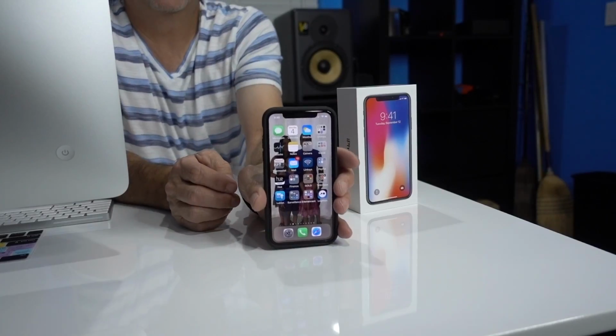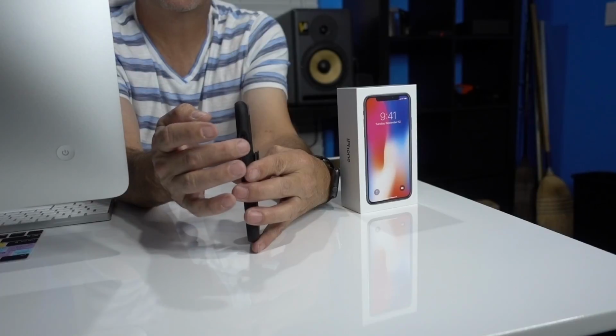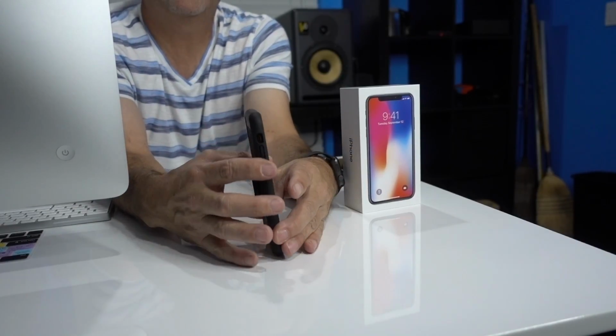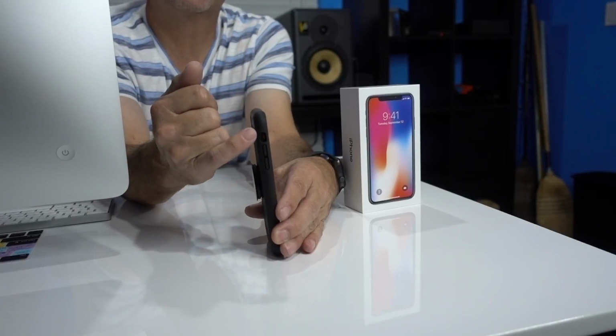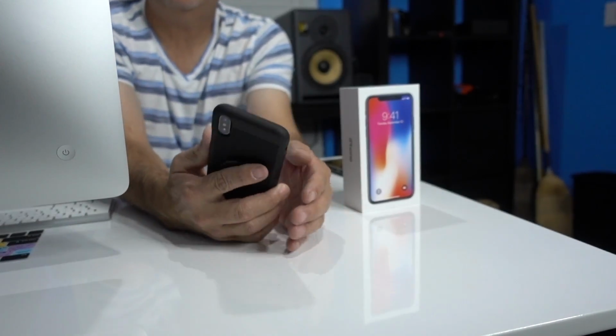Another really important one is there are no home buttons here. You've got a button on the side. This is basically your home button. Then on the other side you have a volume up and a volume down with the little ringer switch right here, and that's basically what you got.